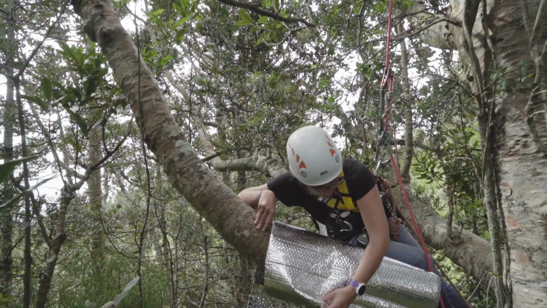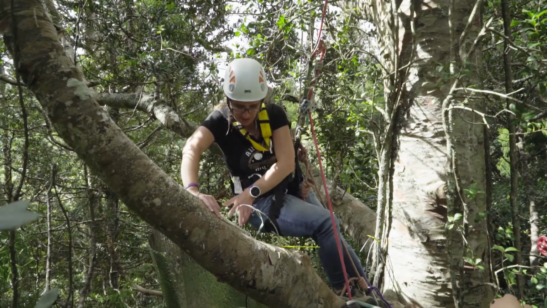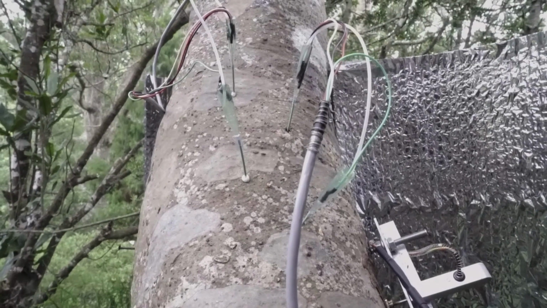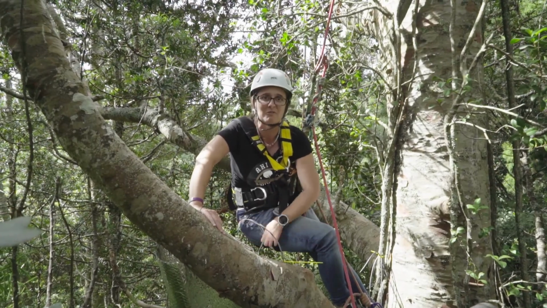So this sensor's not working. So these are sap flow sensors. You can see there's two parts to it here. Now normally we measure down on the ground, but we want to understand what's happening in different parts of the tree, so that's why we're 12 metres above the ground.